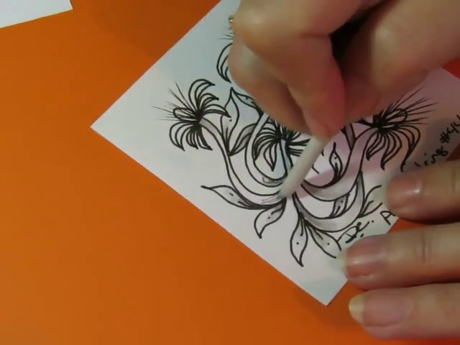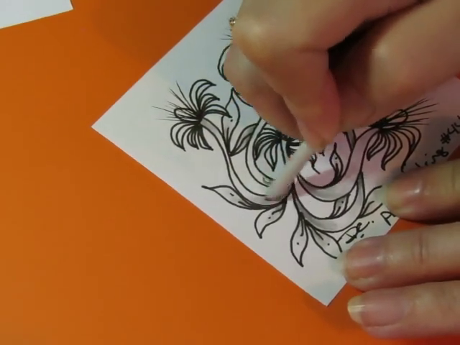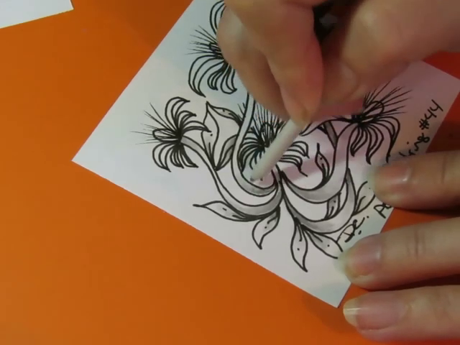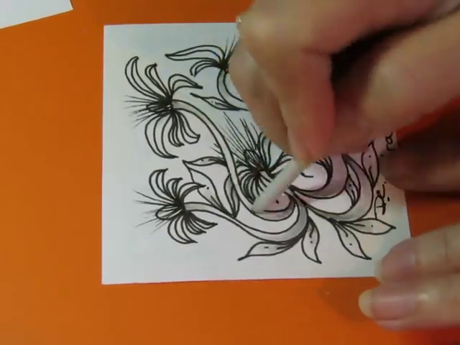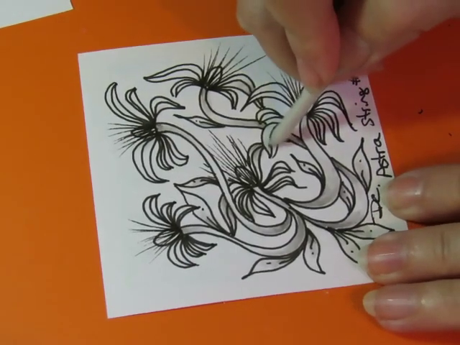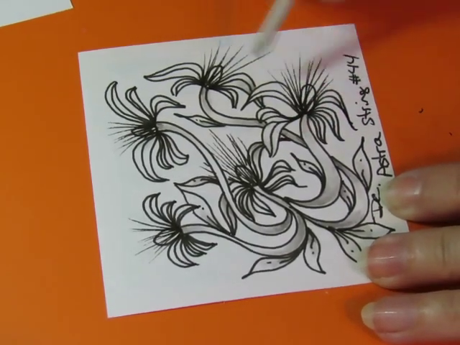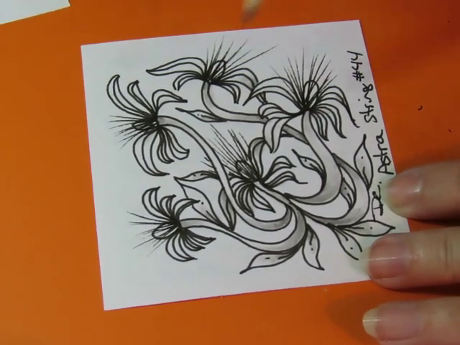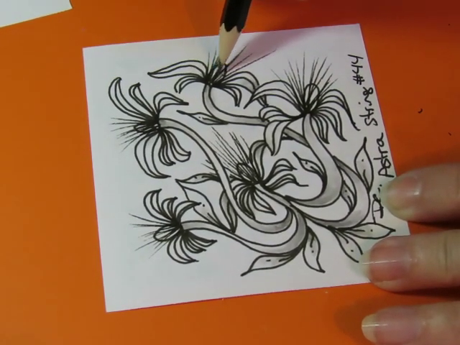You know, I go with my gut. A lot of this is just gut and instinct and just drawing. I'm not drawing to make it perfect. I'm drawing to make myself happy. And if you go with that theory, you can never go wrong because you're just drawing to make yourself happy.